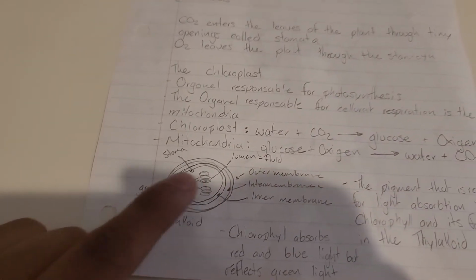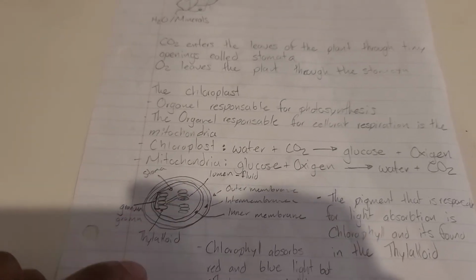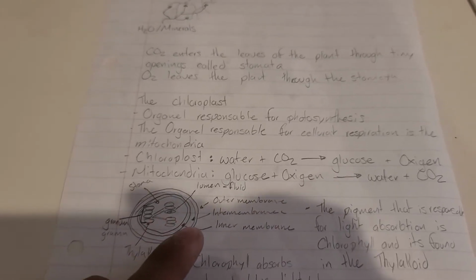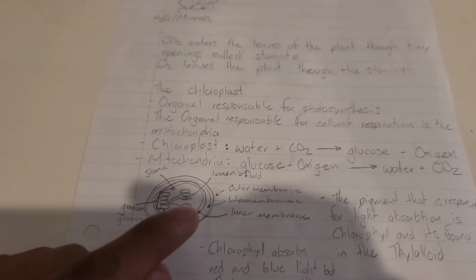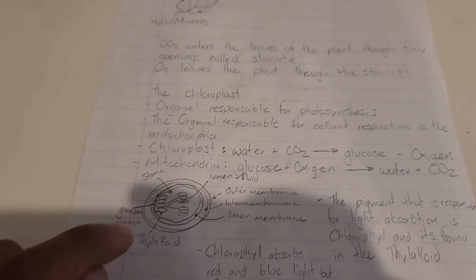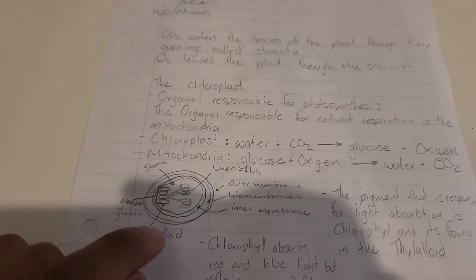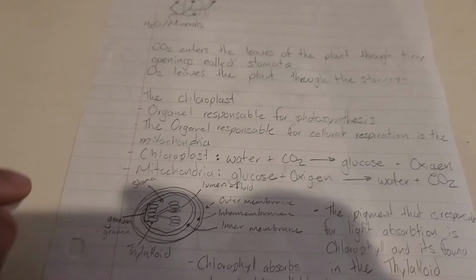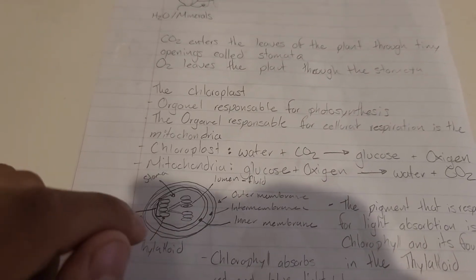Here I drew a chloroplast with the outer membrane, intermembrane, and the inner membrane. I also drew the little thylakoids, all these little circles. A group of thylakoids is called a granum, or grana for multiple. The liquid inside of the thylakoid is called the lumen, and the liquid inside of the chloroplast, not inside the thylakoid, is called the stroma.